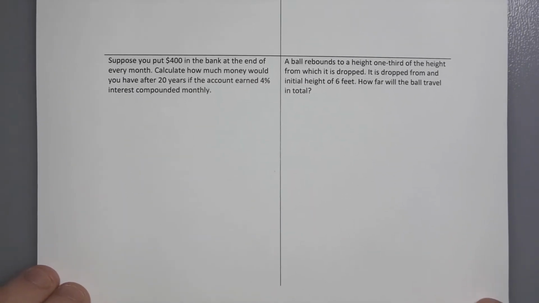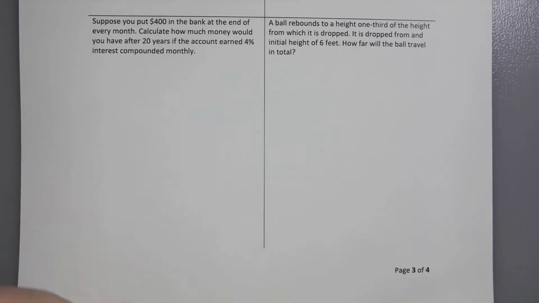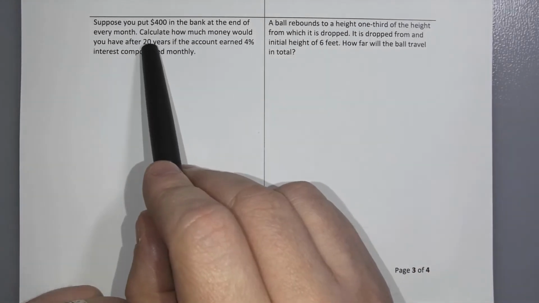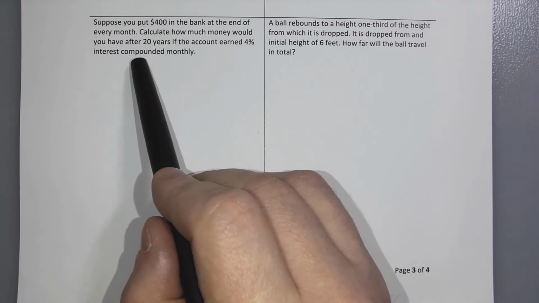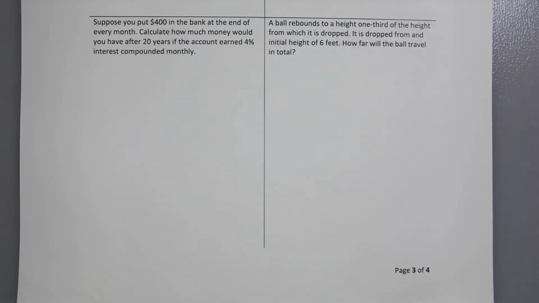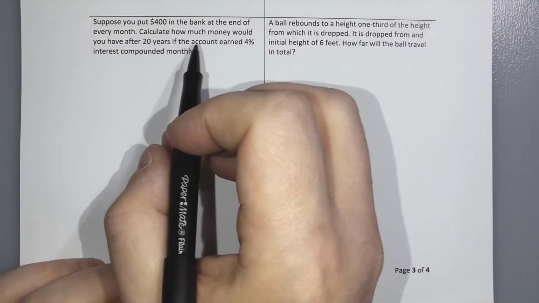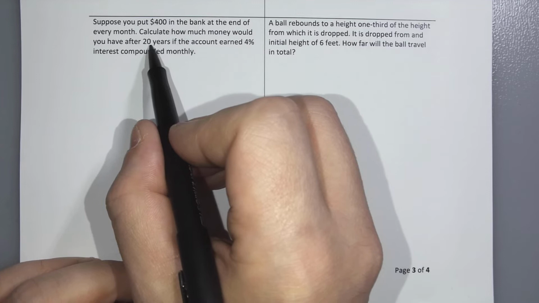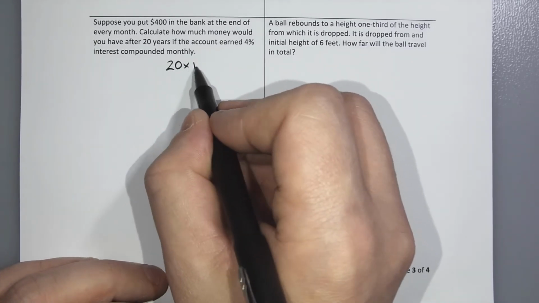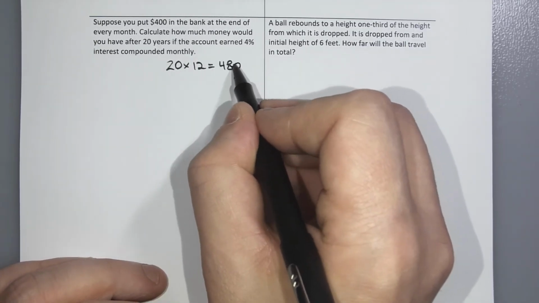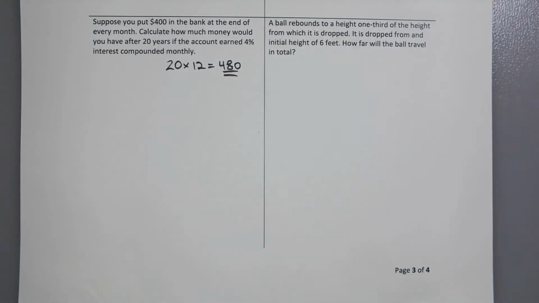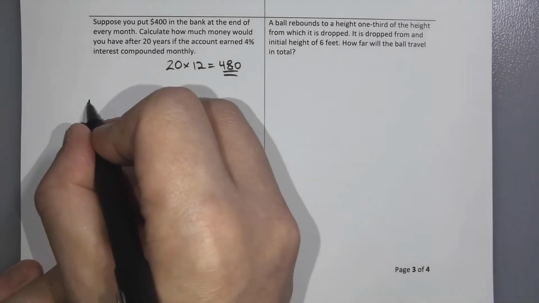So how about some word problems? Suppose we put $400 in the bank at the end of every month. Calculate how much money you would have after 20 years if the account earned 4% interest compounded monthly. So if we think of this over 20 years, how many months in a year? 12. We're going to have 480 deposits here. We're putting it in at the end of every month, so at the end of that very last installment, that $400 would just be put into the bank.